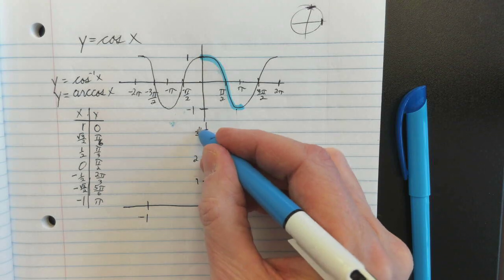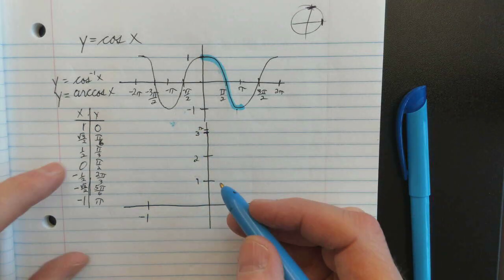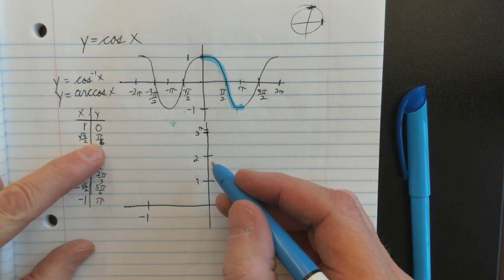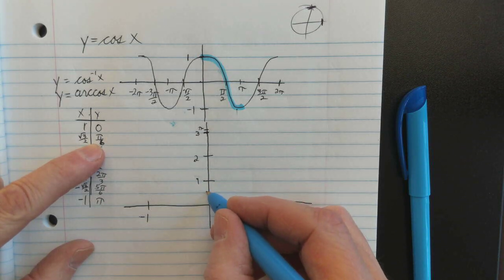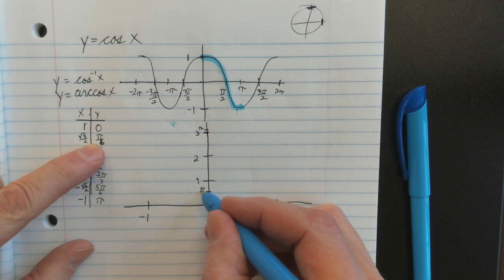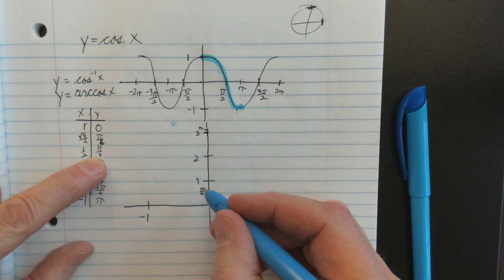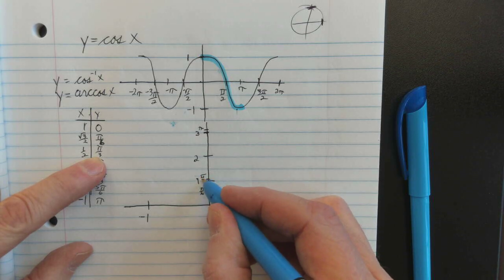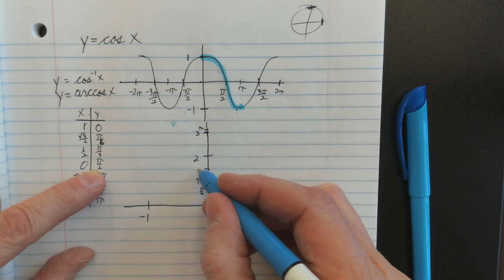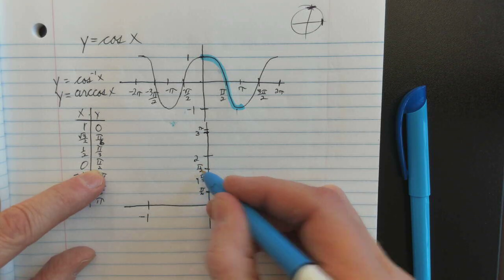Pi will just be right around here, right? Pi over 6 is like right around here. Pi over 3 is just a little bit above 1. Pi over 2 is right at 1.5, a little bit above it.